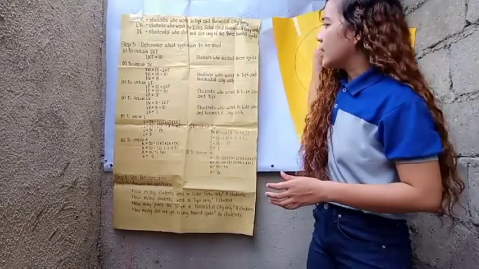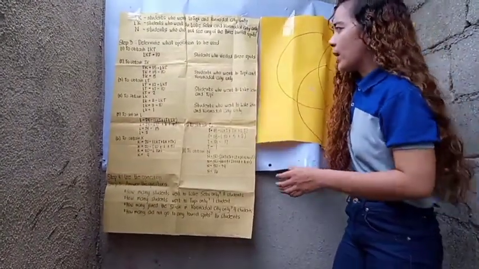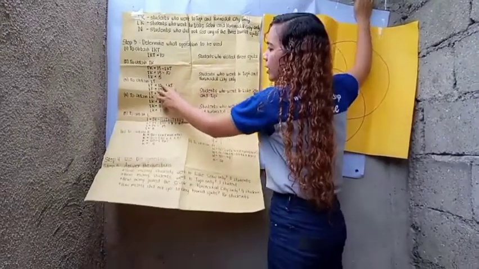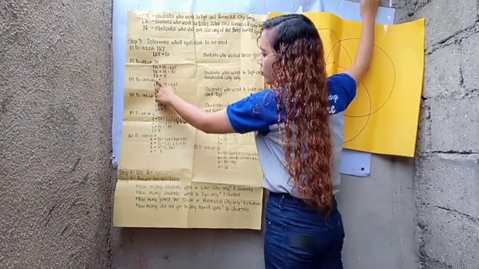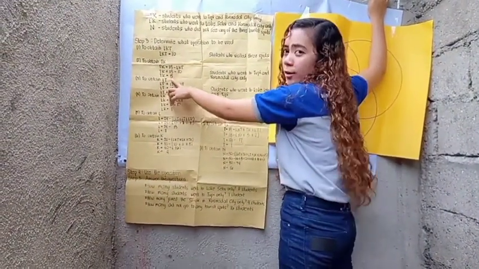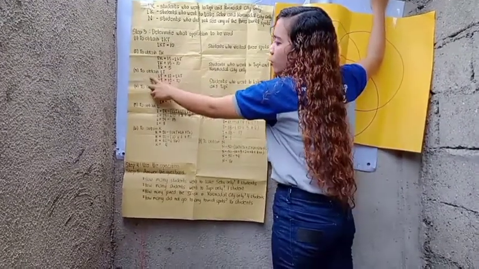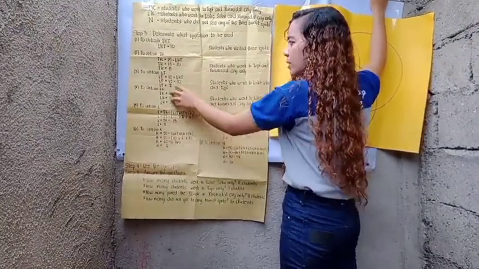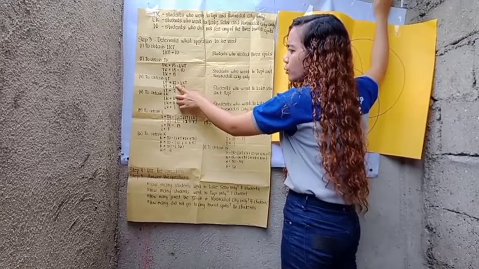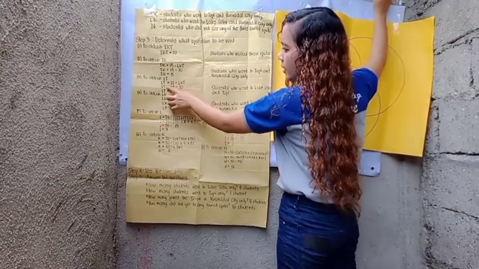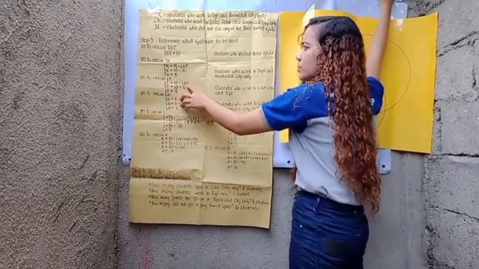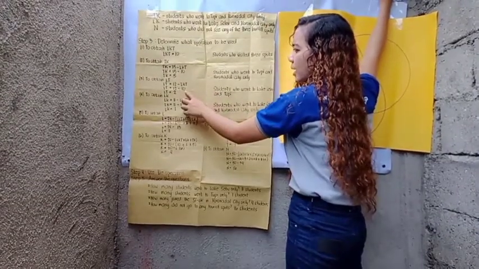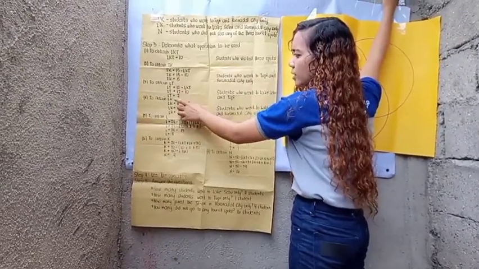15 minus 10 is equal to 5. So we have 5 students who go to Tupay and Coronadal City. And to obtain LT, we have the 12 students who go to Lake Cebu and Tupay. So we have to subtract the LKT, which is 10. And 12 minus 10 is equal to 2.